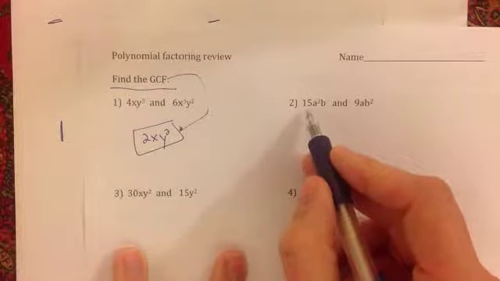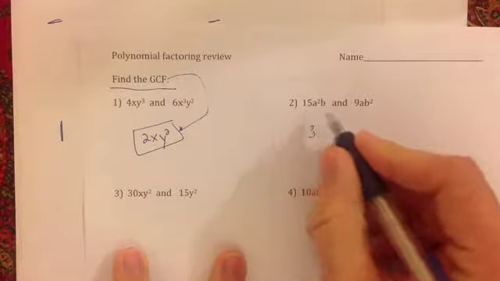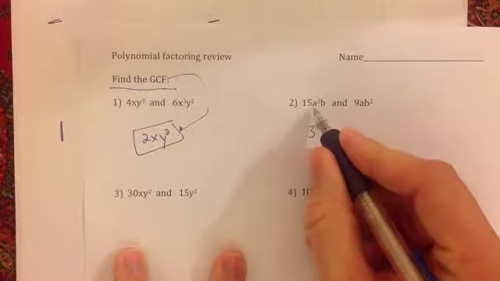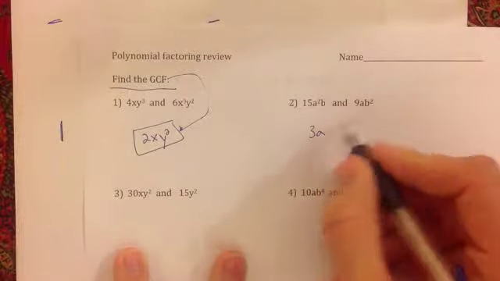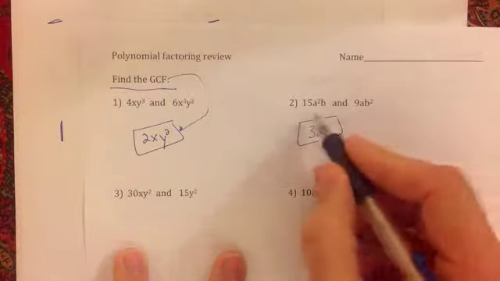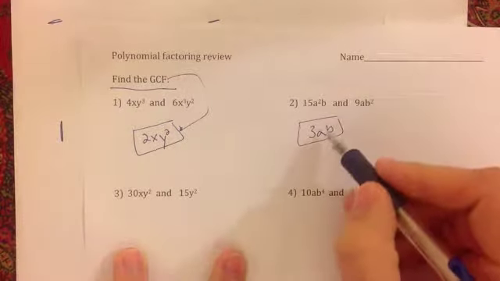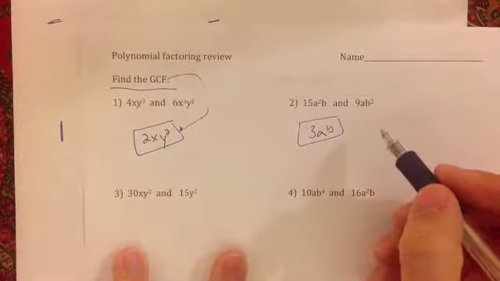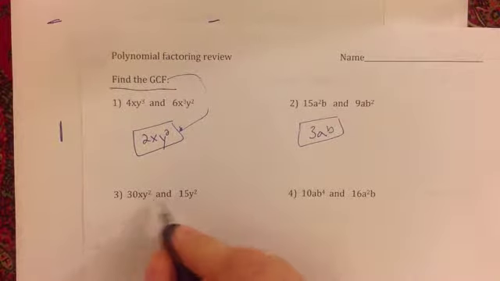Number 2, same question. I've got a 15 and a 9. 3 is going to be the biggest thing that goes into 15 and 9. A squared, A to the 1, so just A. B to the 1, B squared, so just B. And again, because I've just got two expressions looking to see what's the GCF, 3AB is the largest thing that goes into both terms.